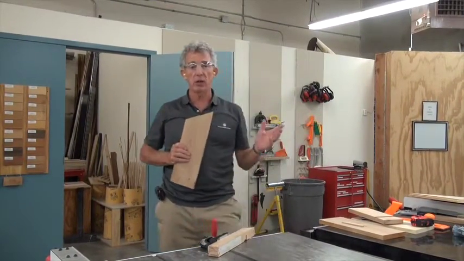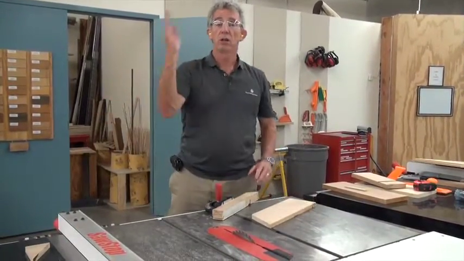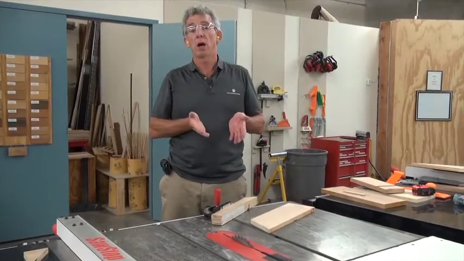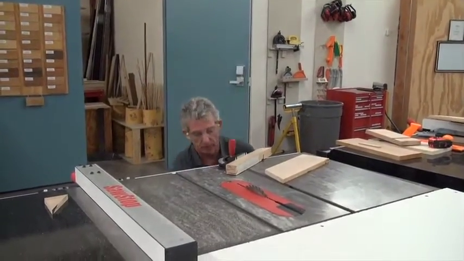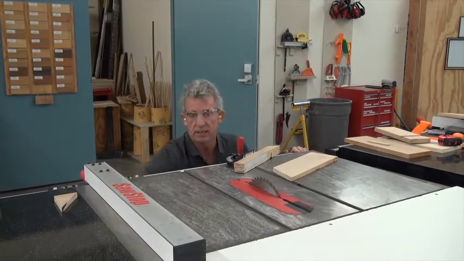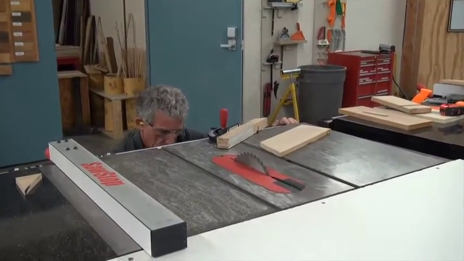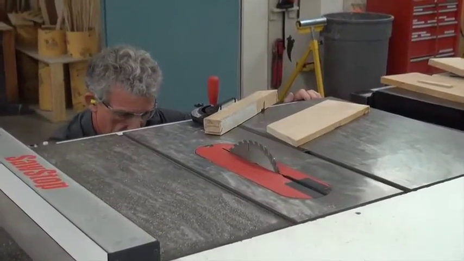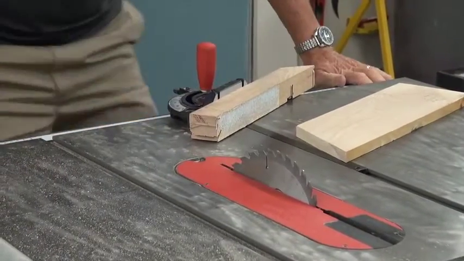The other thing that I can do with this is I can tilt the blade, so I can do a compound cut on this. So I'm going to go down, I'm going to raise the blade up, and now what I am doing is tilting to 15 degrees.